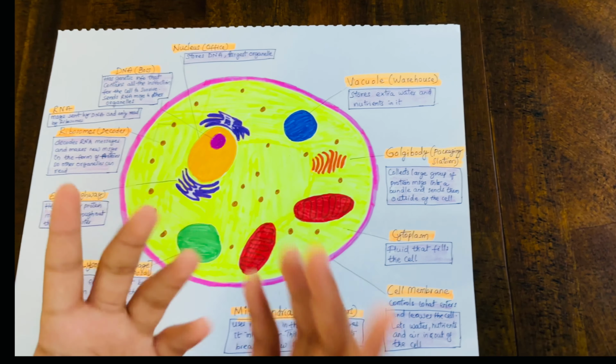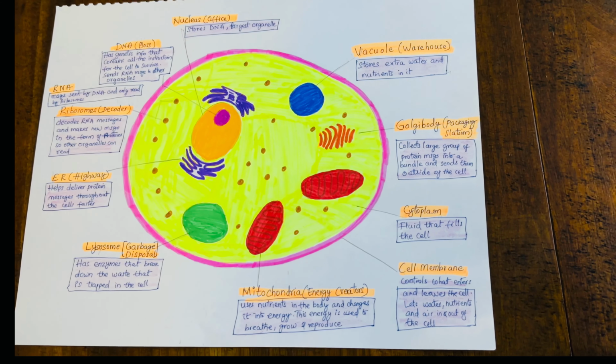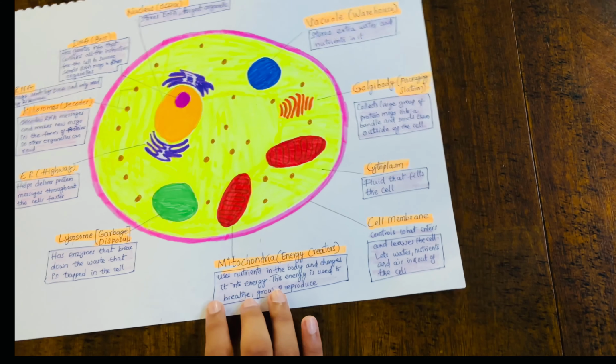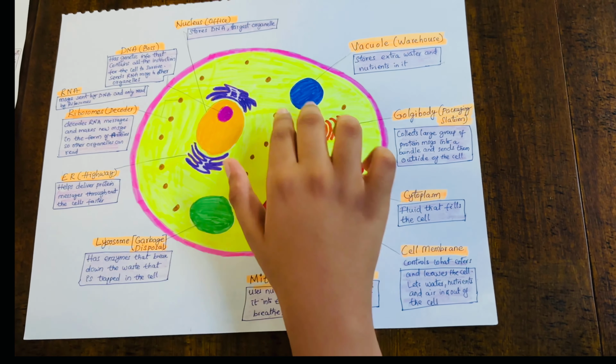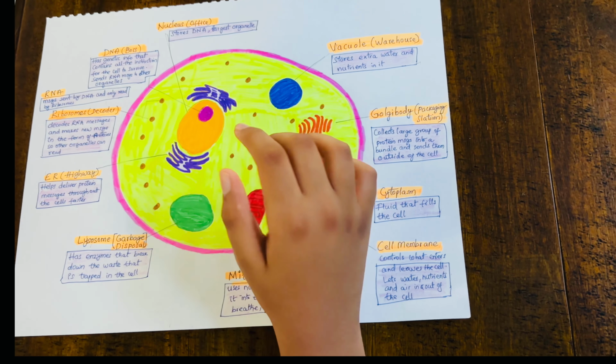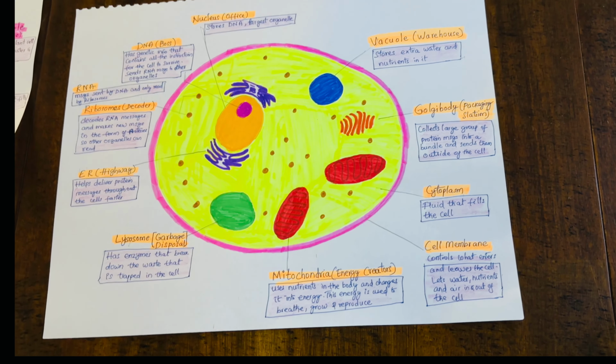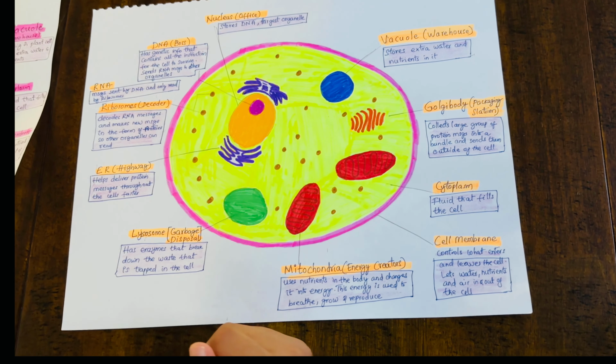Next would be the mitochondria. So this would be like the energy creator. So let's say there's not enough nutrients in the vacuole, or the cell is not able to create the amount of work it needs. If it needs more energy, you can count on the mitochondria. The mitochondria uses nutrients in the body and changes them into energy. This energy is used to breathe, grow, and reproduce.